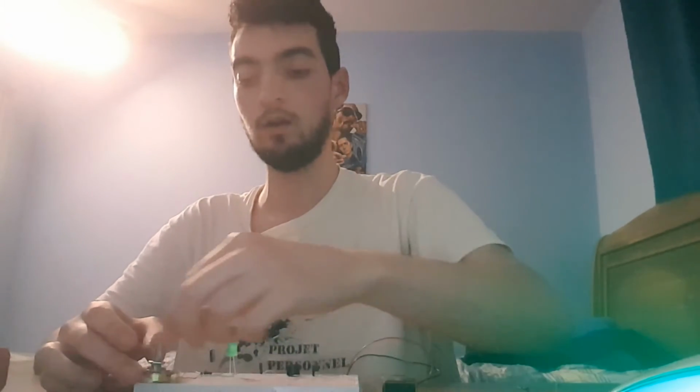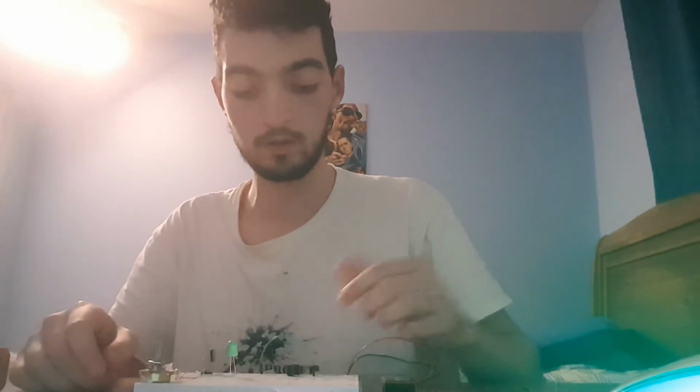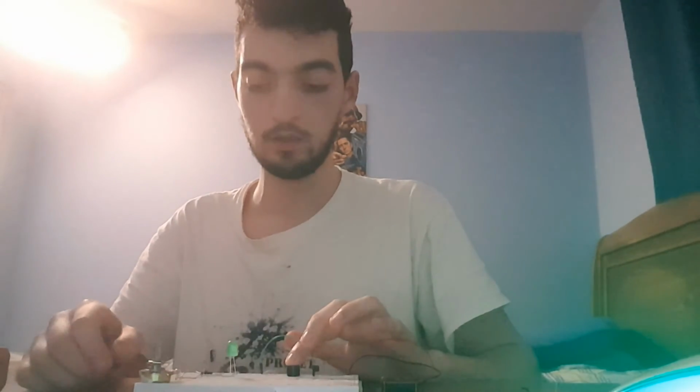Now if we want to increase the frequency, here's a potentiometer. We can switch to lower resistances. And this increases the frequency. Sorry about the buzzer, the connections to the breadboard are not good. So yeah, here you can see.